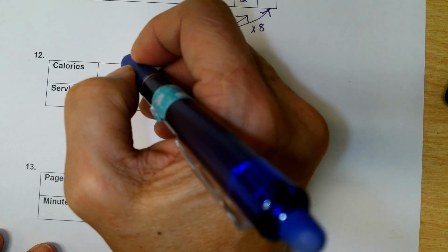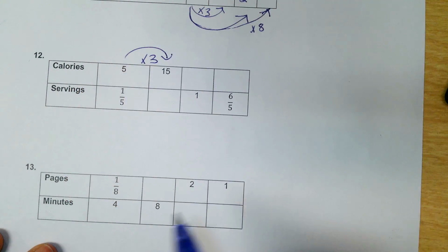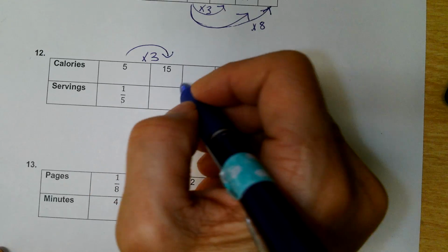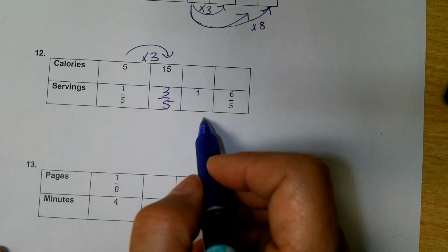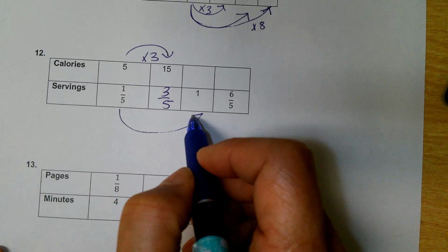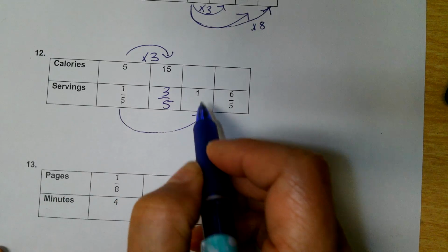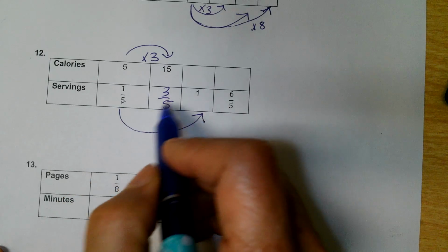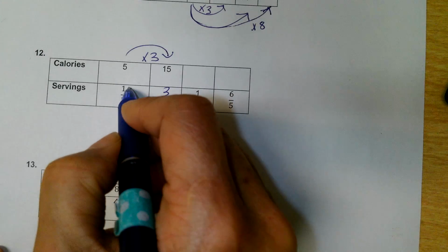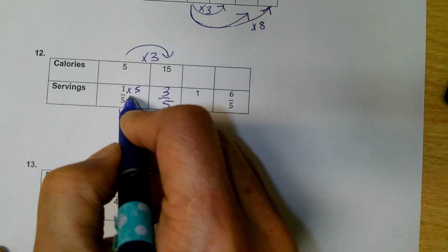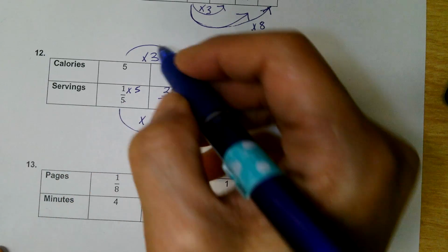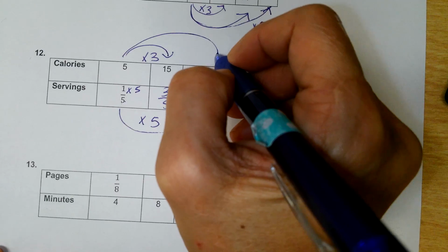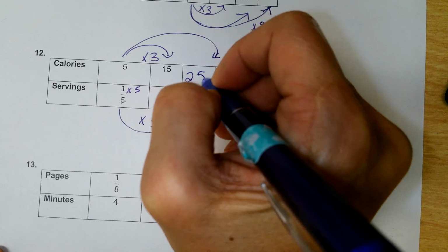Okay, so I'm going to look at what they give me first. So 5 times 3, that's the easy ones. I do those first. So 1/5 times 3 is 3/5. Then I have a 1. So I have something being multiplied by 5. 1/5 times something equals 1. So I know if I multiply by 5, then I'm going to get 5/5, which gives me 1. So times 5. And then 5 times 5 is 25.